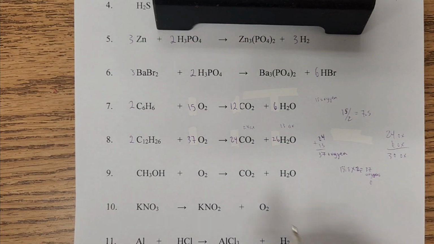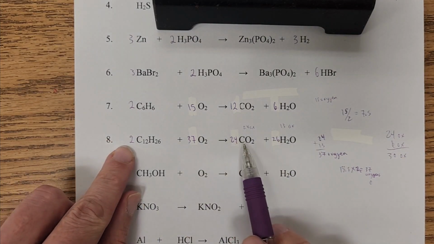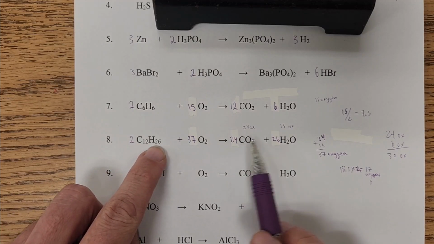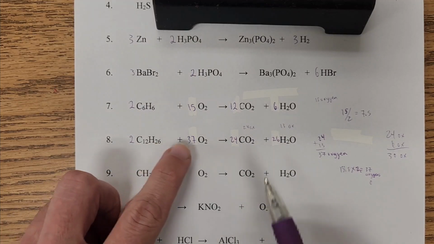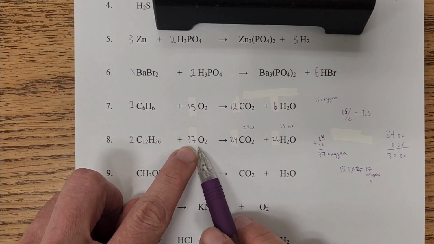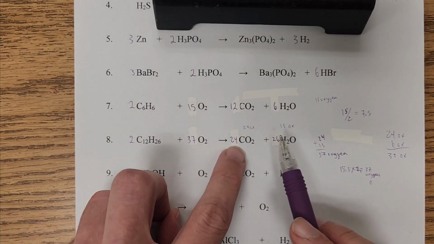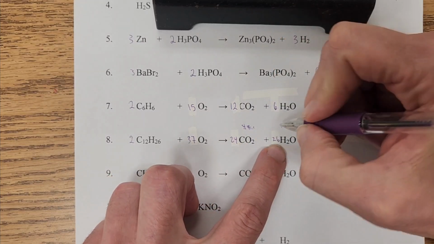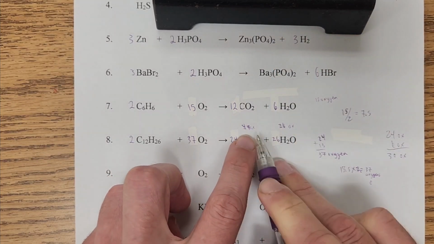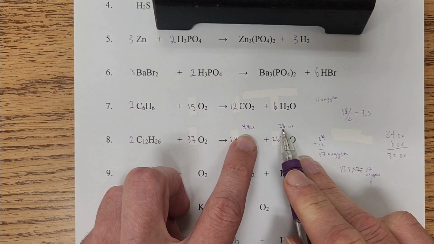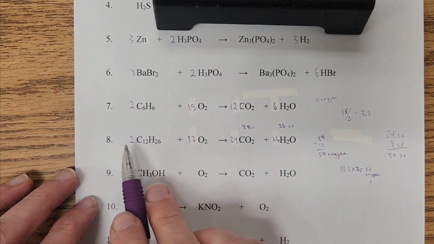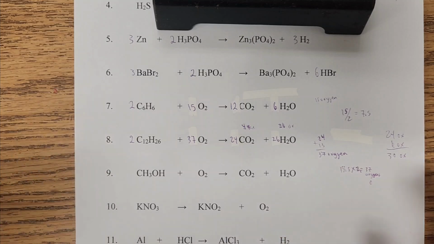All right. Checking. 24 carbon, 24 carbon. 2 times 26 is 52 hydrogen, 52 hydrogen. 37 times 2 is 74 oxygen. 24 times 2 would be 48 oxygens now, and 26 oxygens. And it turns out that 48 plus 26 is 72. So you have 72 oxygens on each side. This balances, and it cannot be reduced. So we're good. Next.